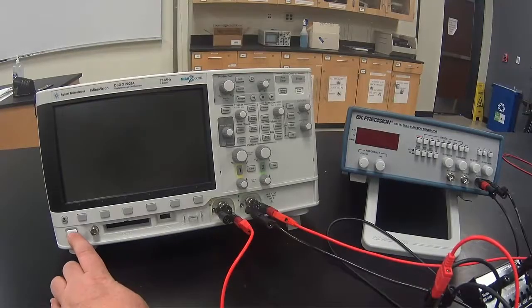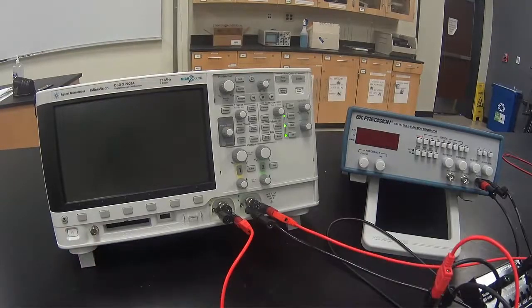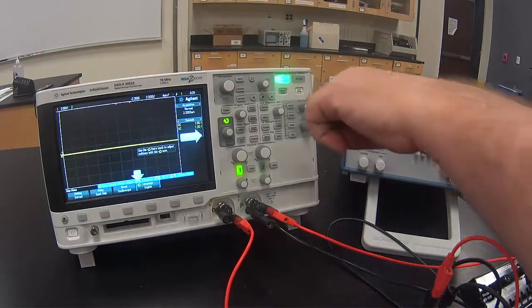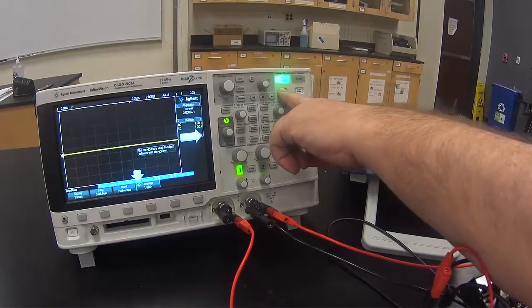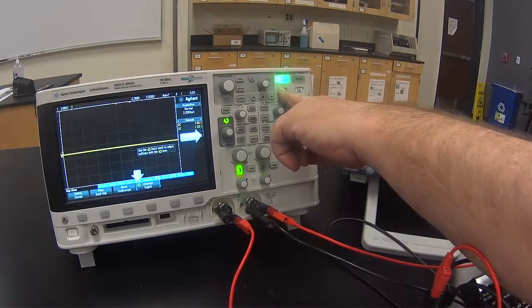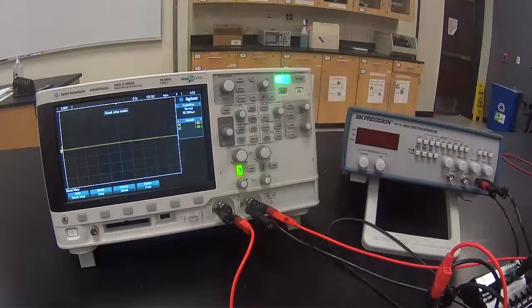Let's begin by turning on our oscilloscope and letting it boot up. After it's booted up, I like to push the default setup button because I don't know what it was used for last, and it generally retains its previous settings.